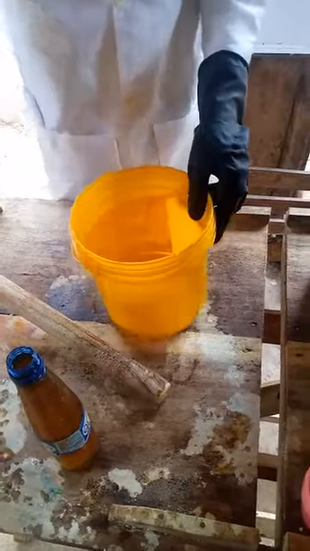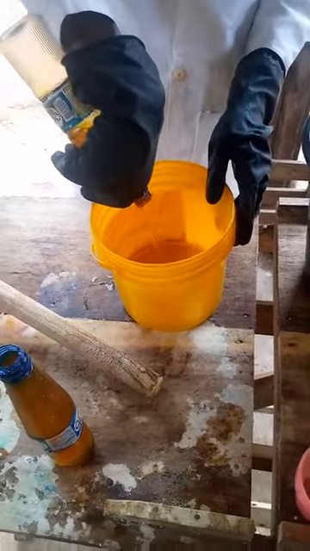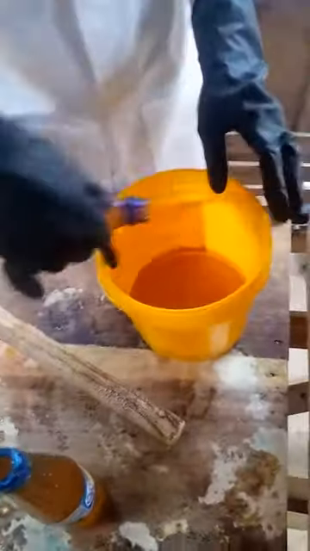I'll be using it. So the first thing is to pour it into the production bowl. Make sure that there is no water in your production bowl. Pour the oil into the production bowl. We are going to pour the 1 liter of oil into the production bowl.